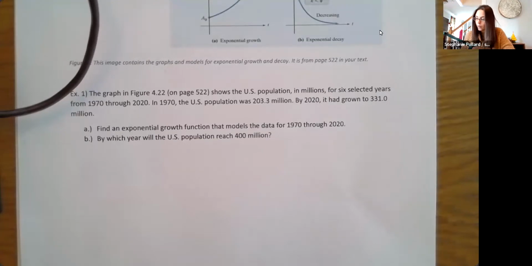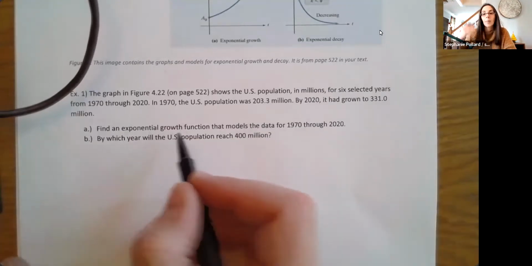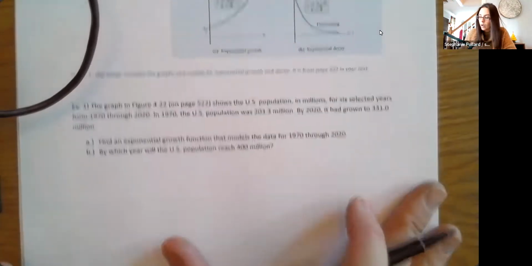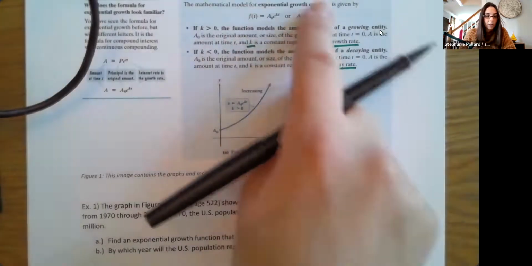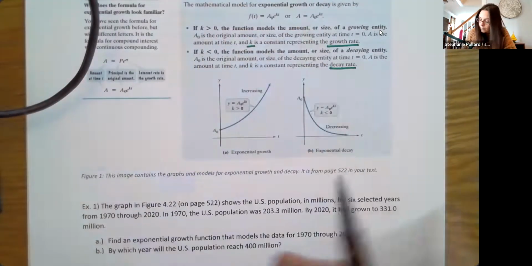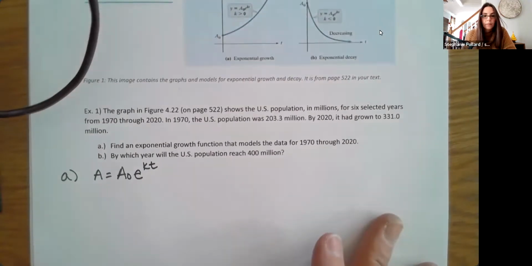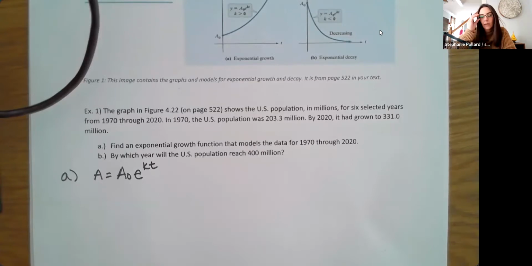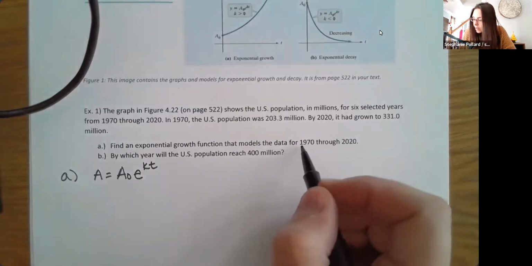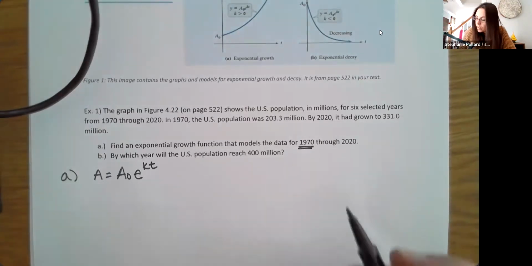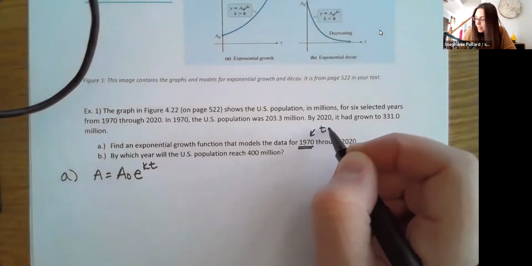So first of all, you want to know that we're doing a growth function, right? Because that population is increasing. So I'm going to start with my basic function information here. You can use f of t, or I'm just going to use A. So A equals A sub 0 e to the kt. And we want to model the data for 1970 through 2020. So our starting year is this 1970. So this is going to relate to our time being 0.